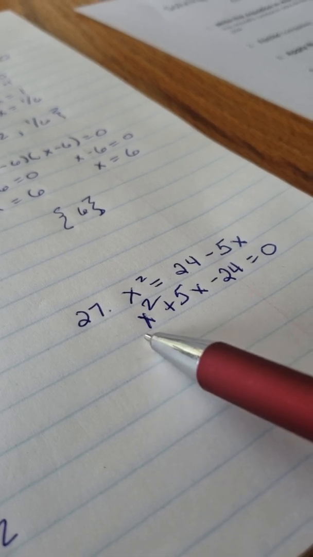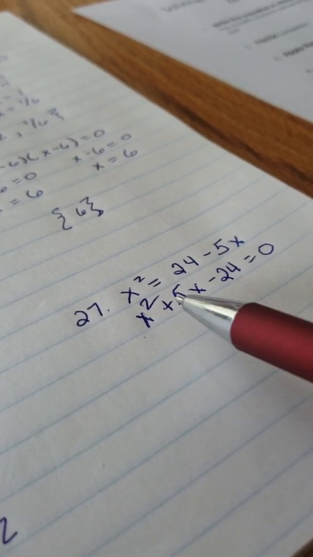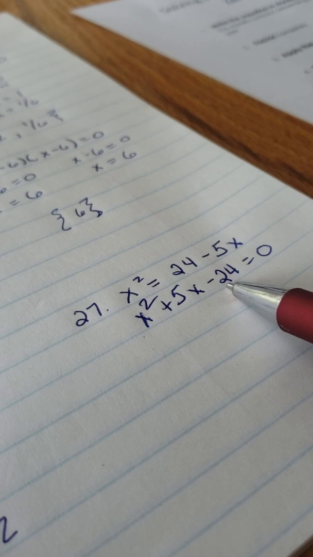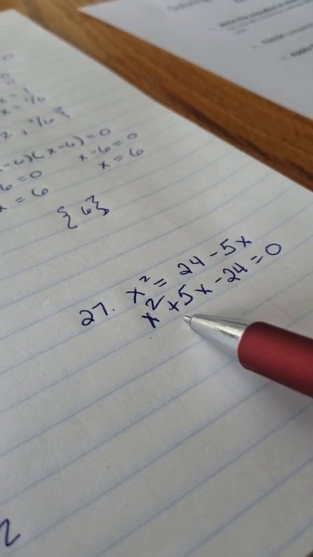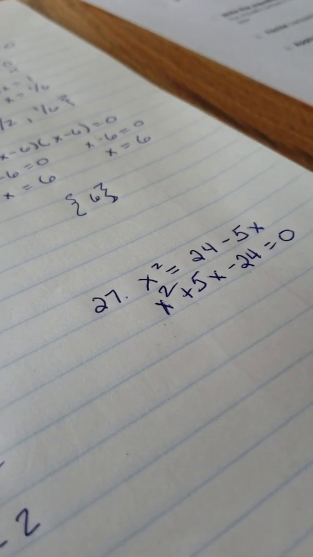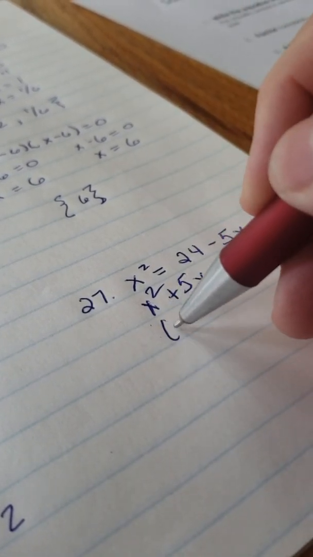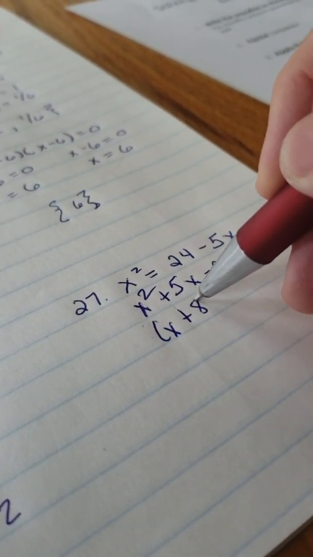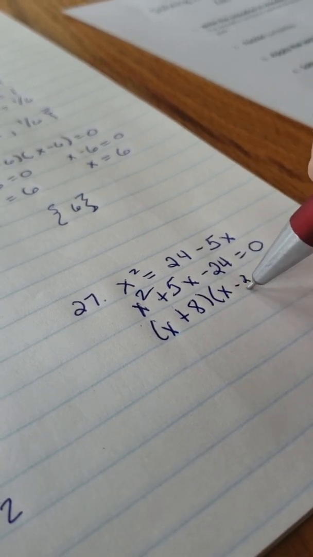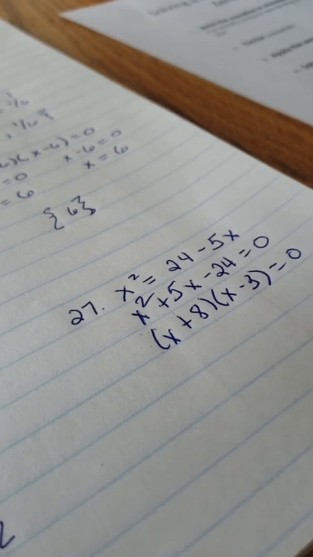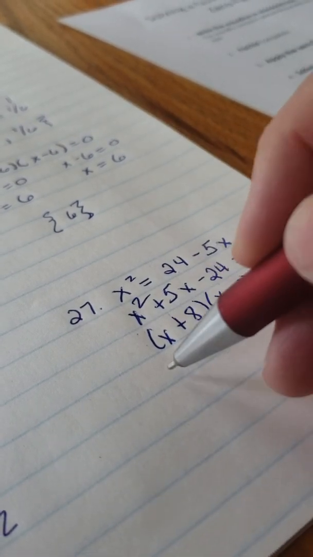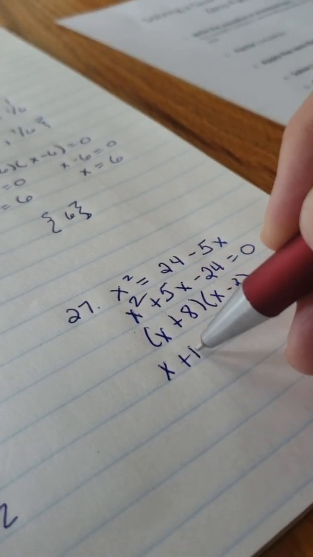Again, this leading coefficient is 1, so all I need are two numbers that I can multiply to get -24 and add to get a +5, which is a +8 and a -3. So that's the same factoring like we've been doing. Now set each one equal to 0.